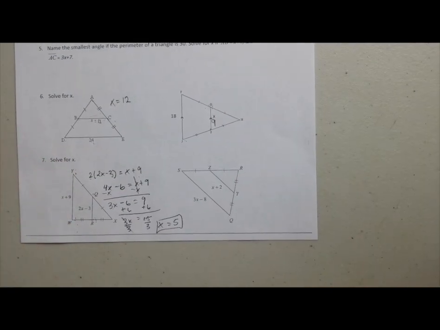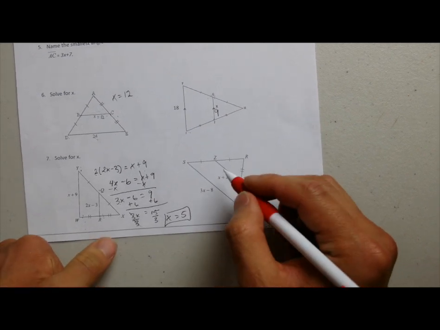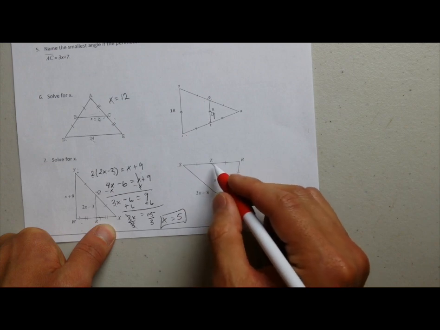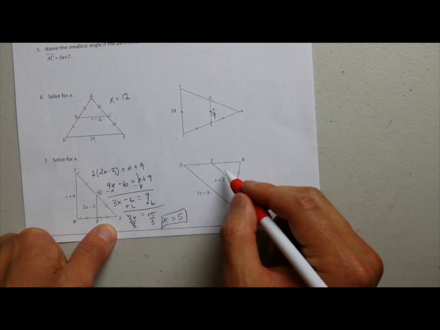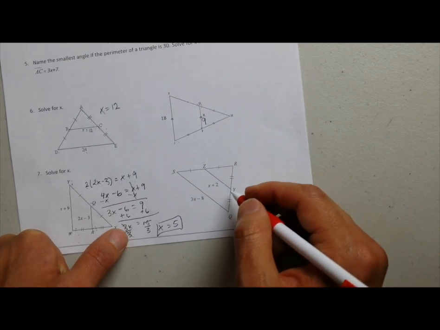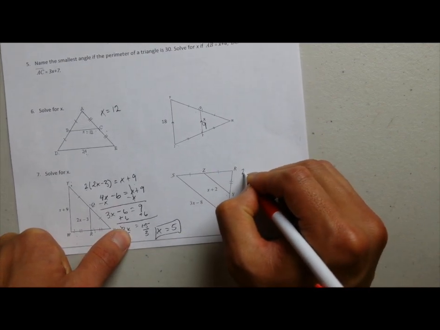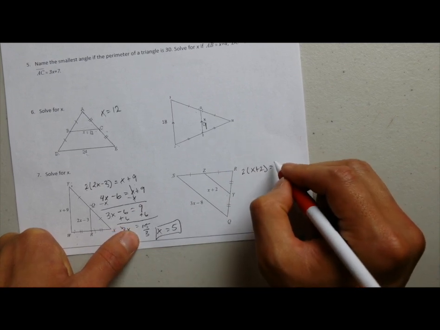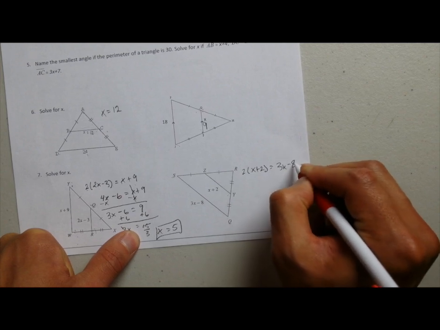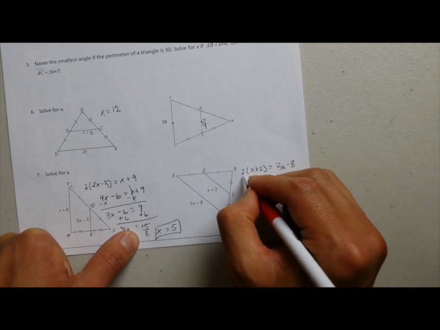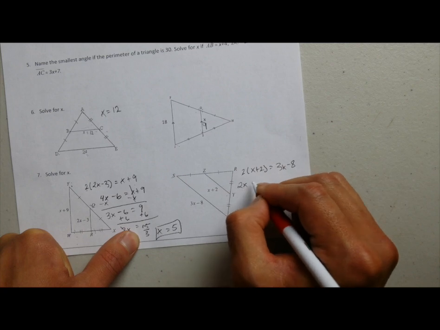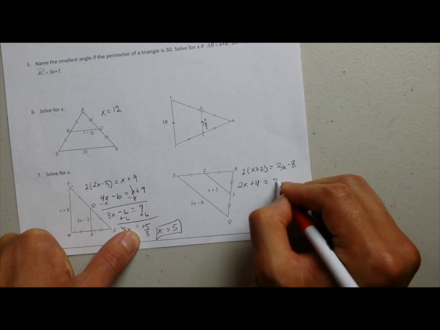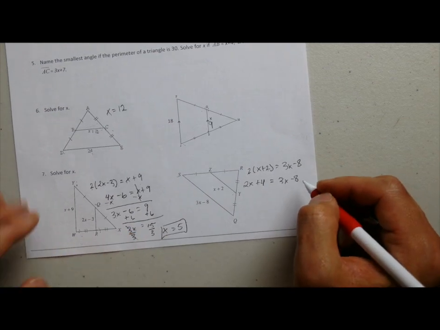For the next triangle SRQ, you can see that YZ is the mid-segment. SQ is the parallel side of the triangle to that mid-segment. So to solve, always first multiply the mid-segment by 2 and set it equal to the parallel triangle side. So now we distribute. 2 times x is 2x. 2 times 2 is 4.